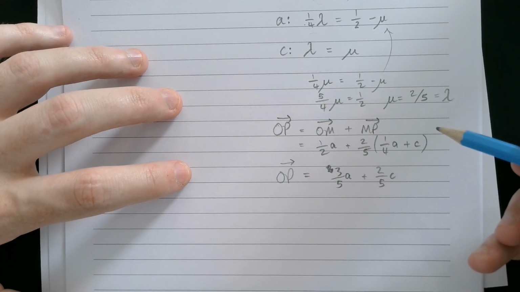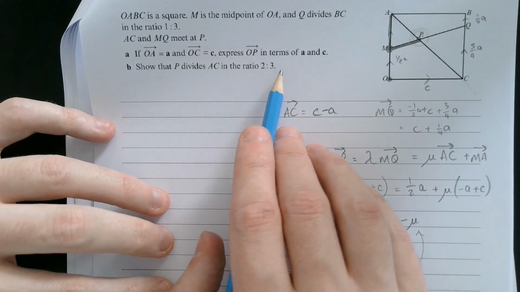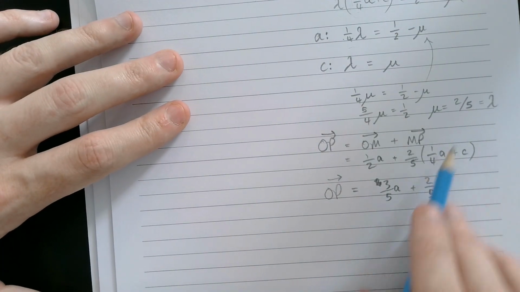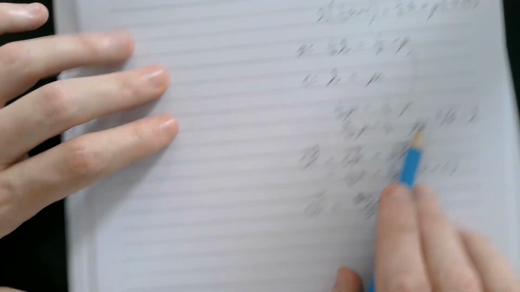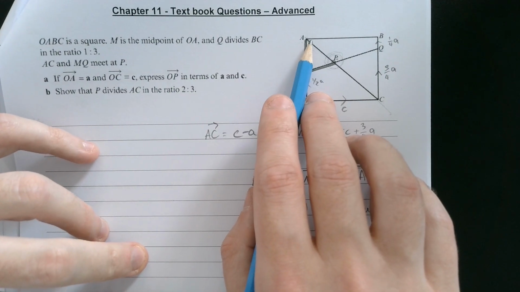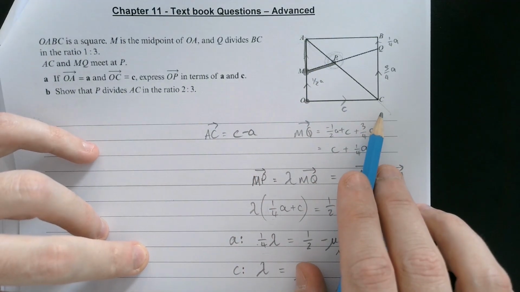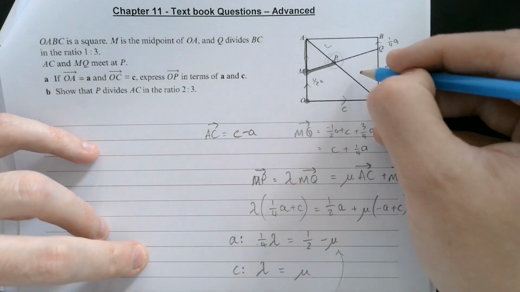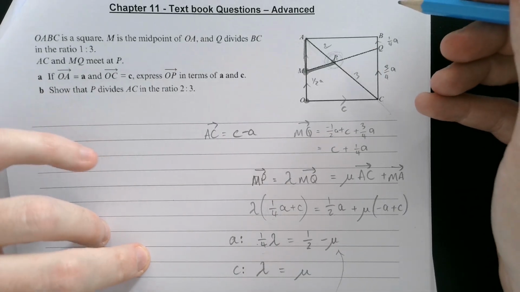I think there might be a quicker way of doing that, because the second part, show that P divides AC in the ratio 2 to 3, is basically what I've got here. I got that lambda is 2/5 and that mu is 2/5. So 2/5 means that P is 2/5 of the way along AC. So, you know, by definition, that's 2 to 3, if it's 2/5.